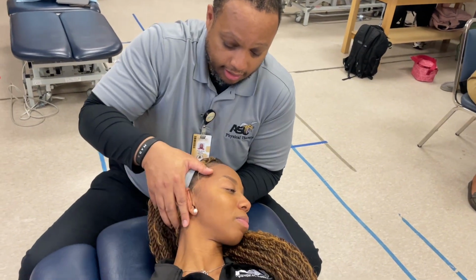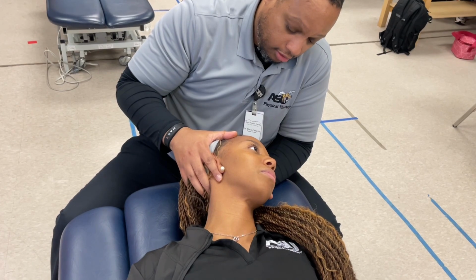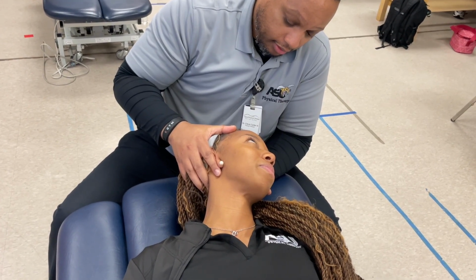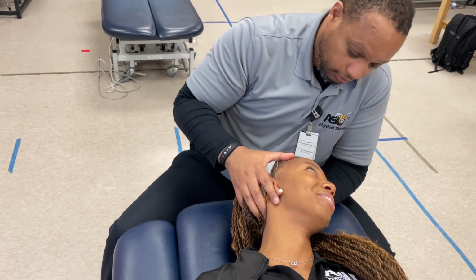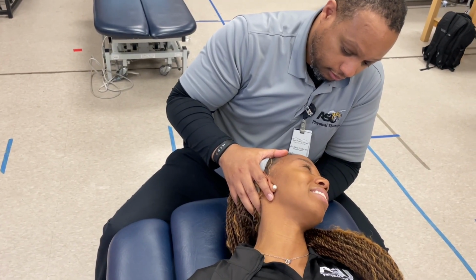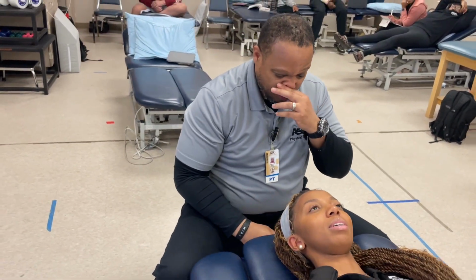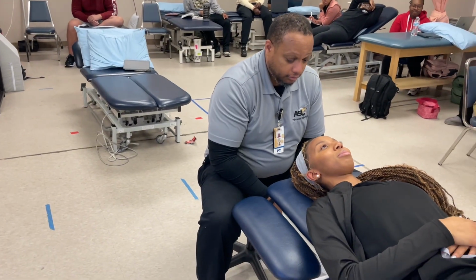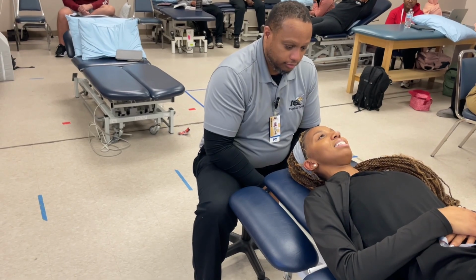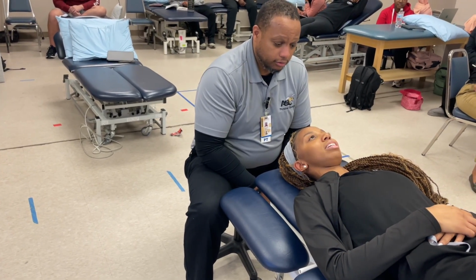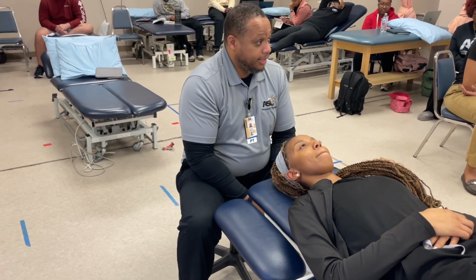Okay, so rotate left and extend. Count to 100 by twos, starting with 92. 92, 94, 96, 98, 100. Okay, so any lightheadedness? Maybe like slight dizziness. Not anything crazy. Okay. So not anything crazy, slight dizziness.